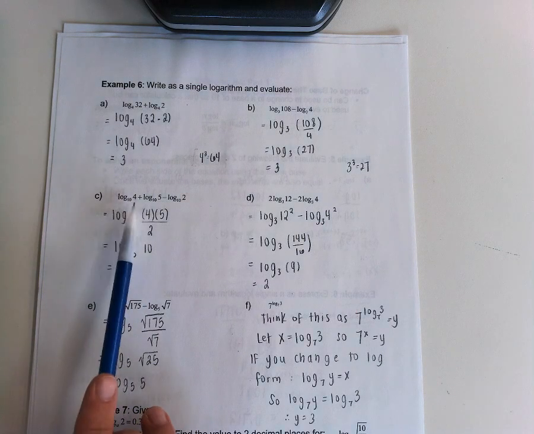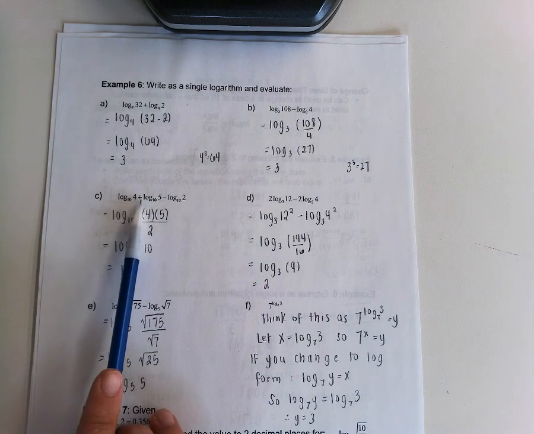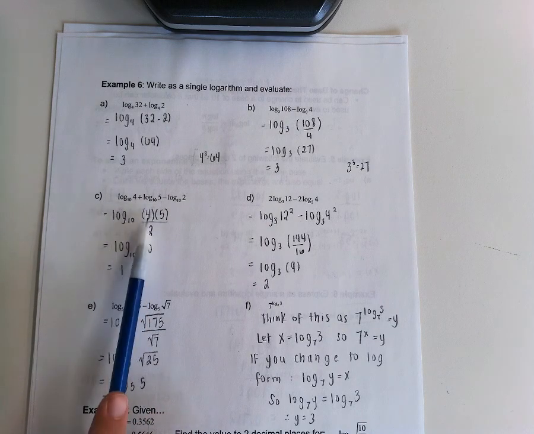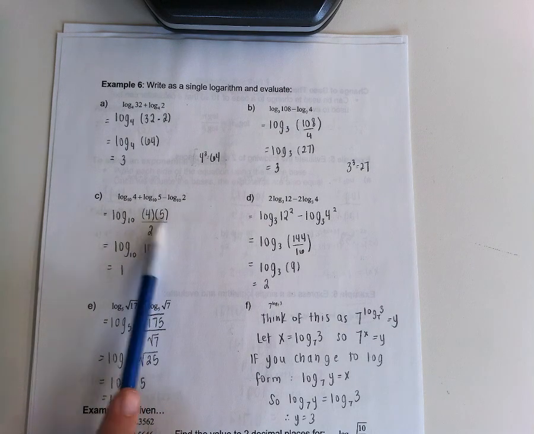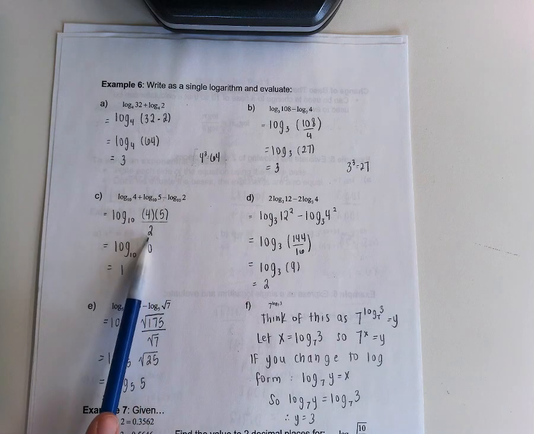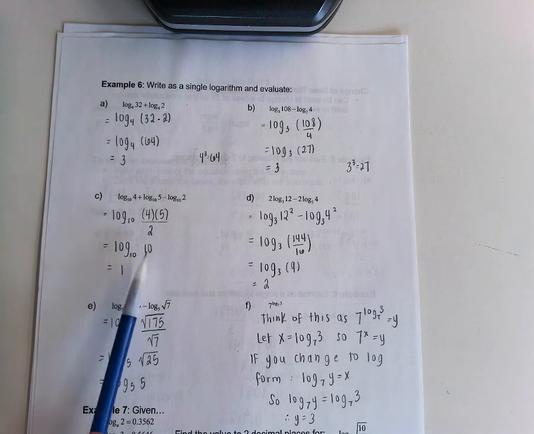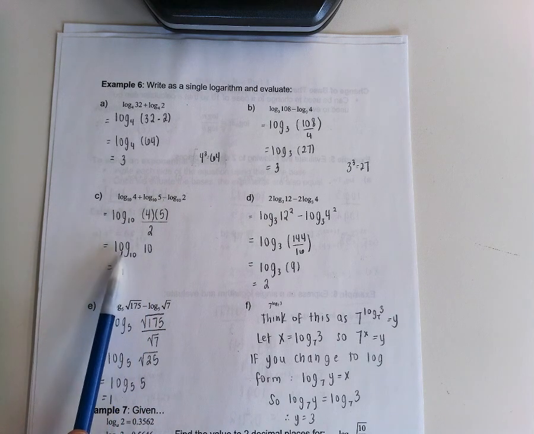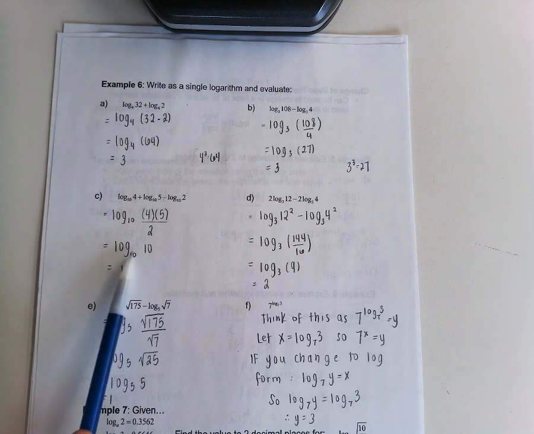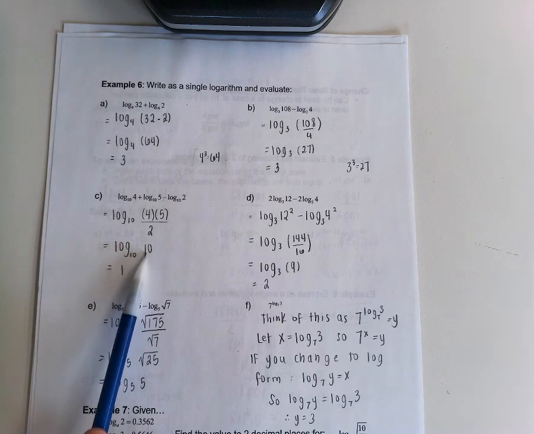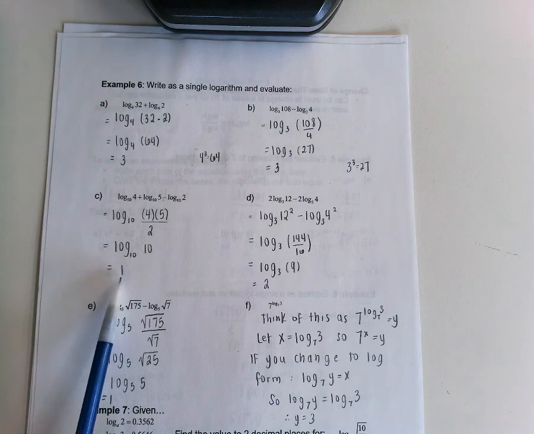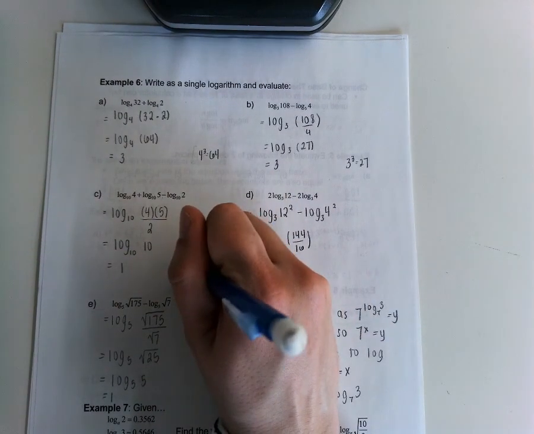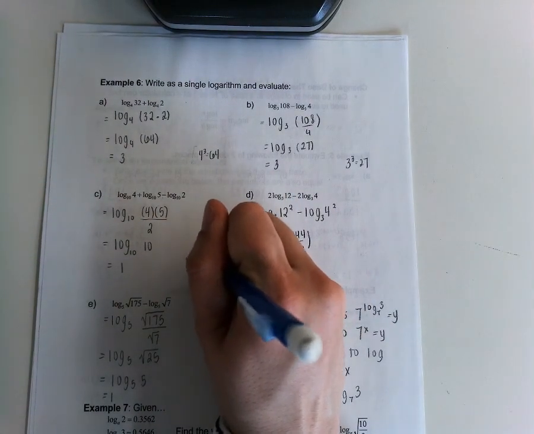Down here, we've got log base 10 of 4 plus log base 10 of 5. So 4 times 5 when we simplify, divided by 2. So this is log base 10 of 10. Remember, whenever you have log base of something to the same number, it's just going to be equal to 1, since 10 to the power of 1 equals 10.